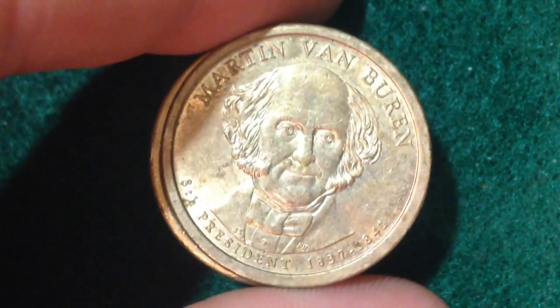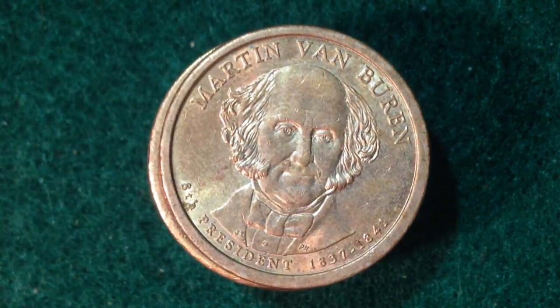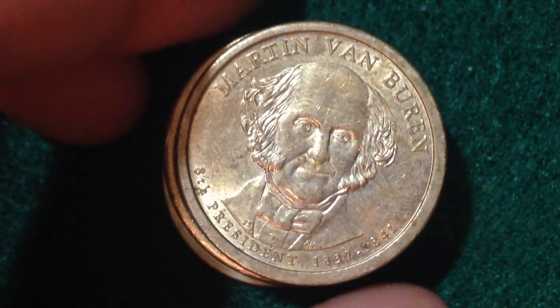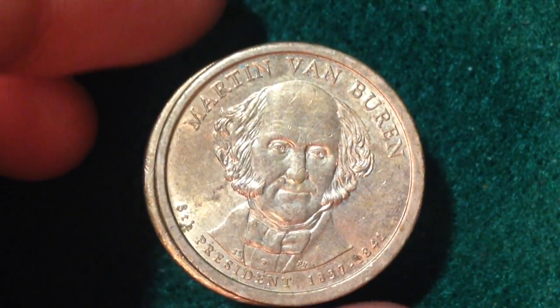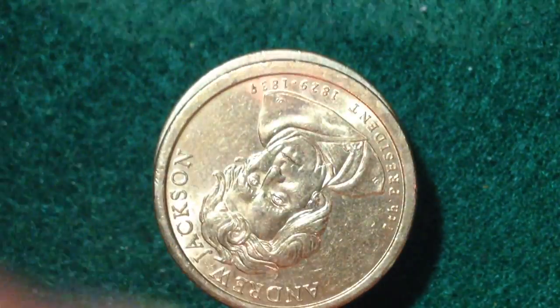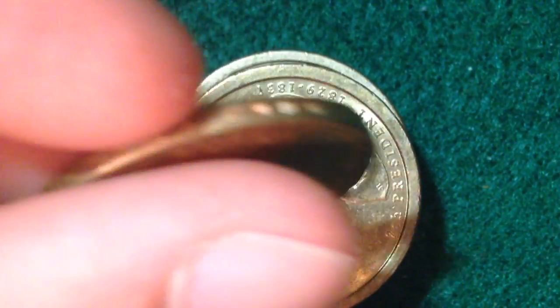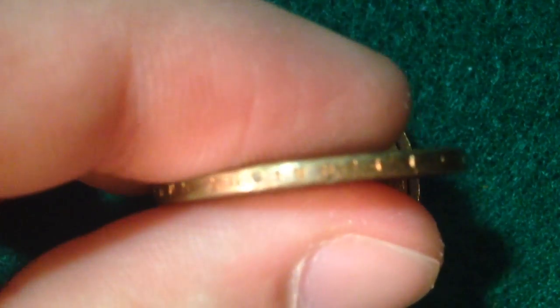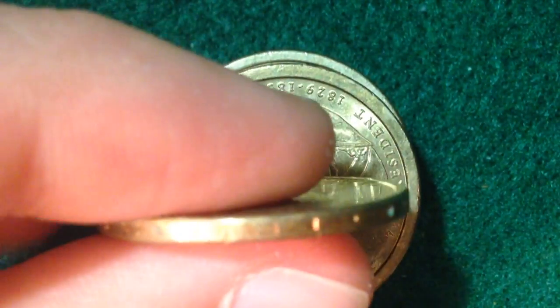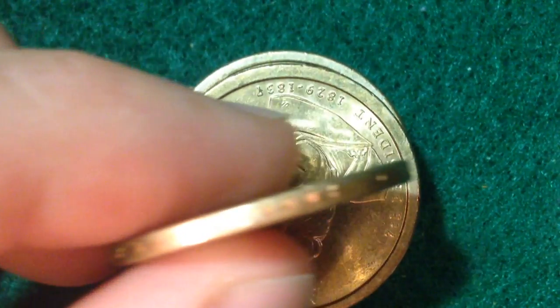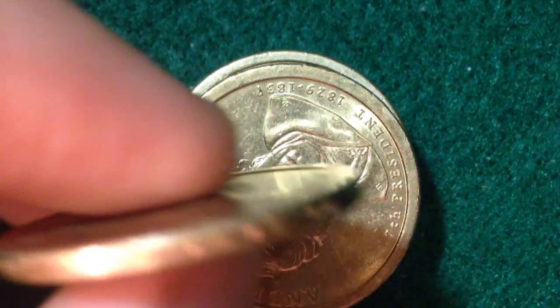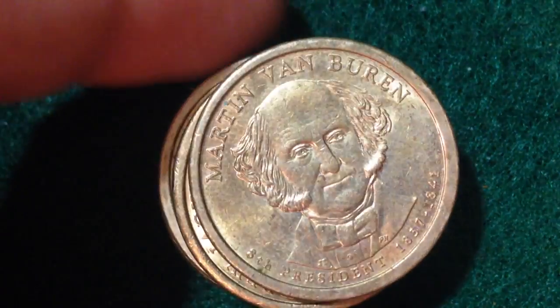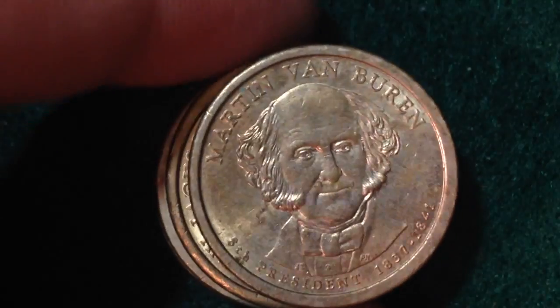Now, this in 2007 was the first time in 200 years that the United States Mint started to use the edge lettering again, and that did result in some errors. So the edge lettering, as well as E pluribus unum, and the mint mark and date will all be on the edge. Now, my camera isn't great enough to really get a lot of the details of the edge lettering, but I'll bring it up a couple different times, and that's where you'll see "In God We Trust." So we have Martin Van Buren, 8th president.